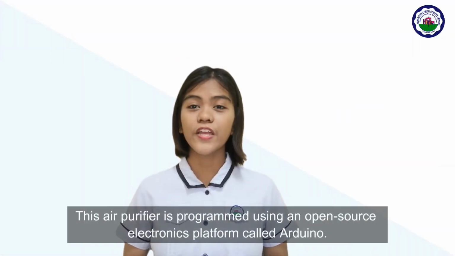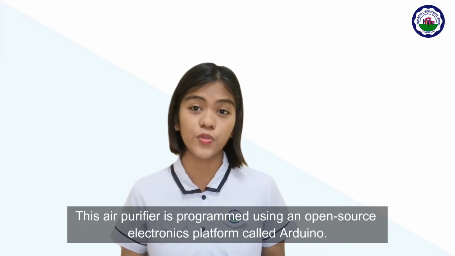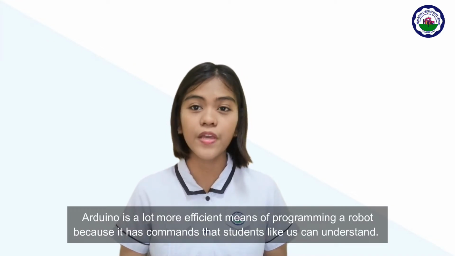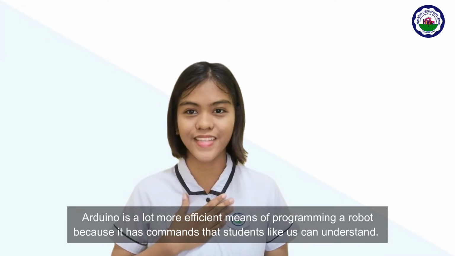This air purifier is programmed using an open-source electronics platform called Arduino. Arduino is a much more efficient means of programming a robot because it has commands that students like us can understand.